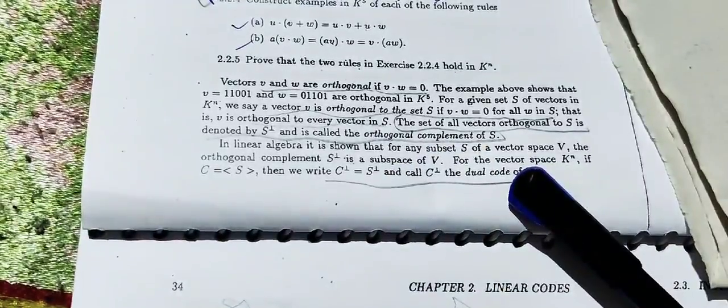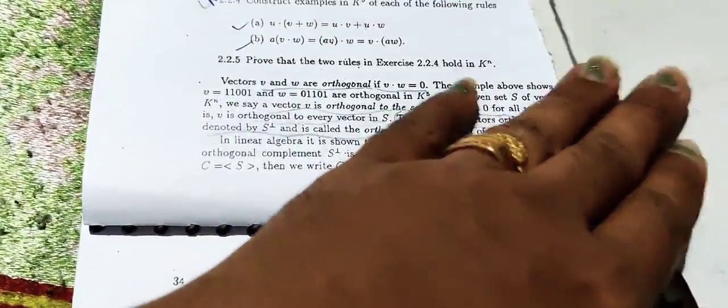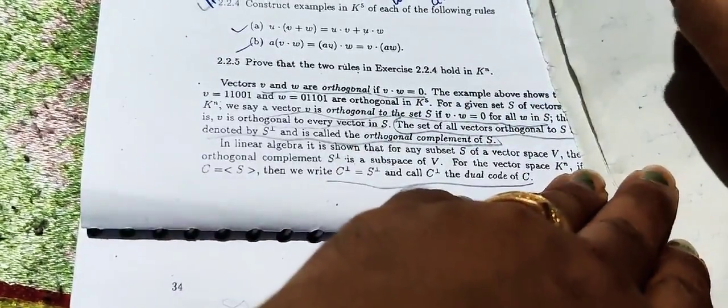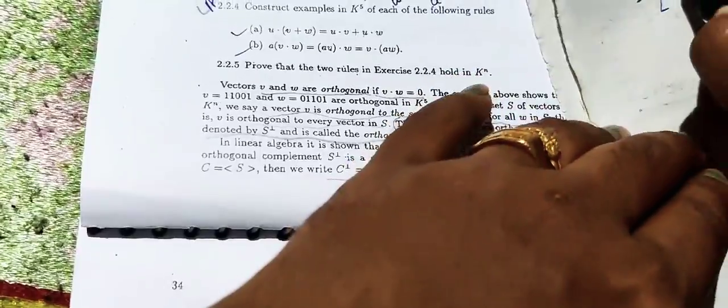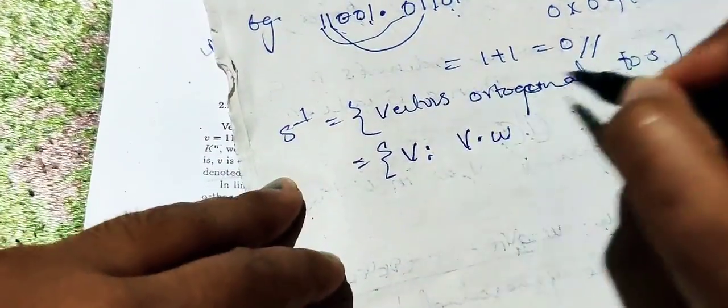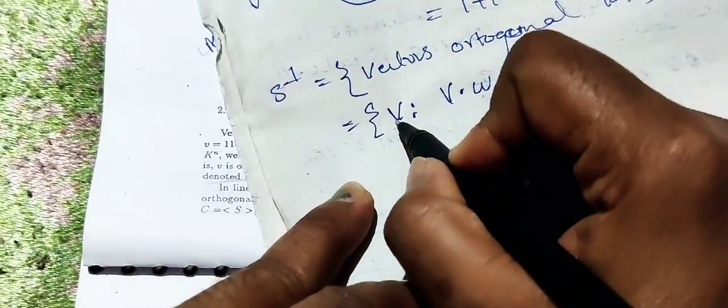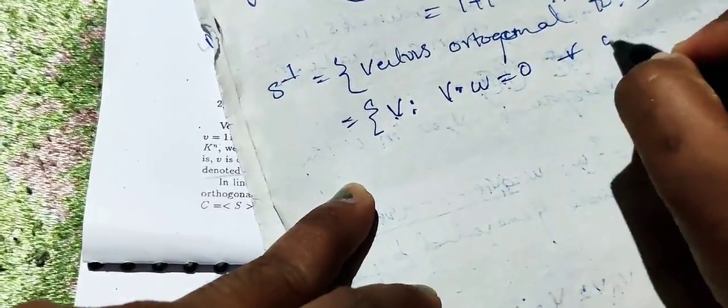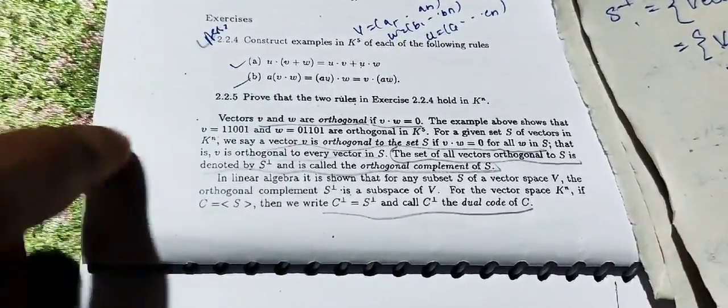So what is S perp? It is the set of all vectors orthogonal to S. That is, the set of all V such that V dot W is equal to 0 for every W belonging to S. So this is the S perp. S perp is also a subspace of K^n. That is called the orthogonal complement of S.